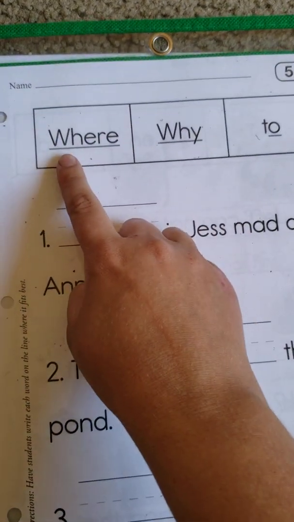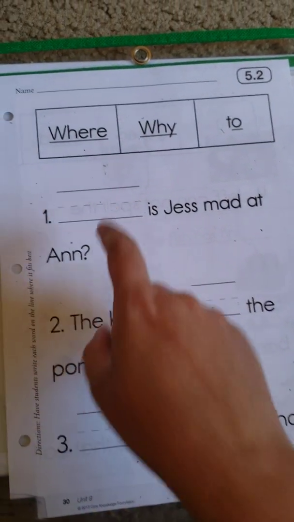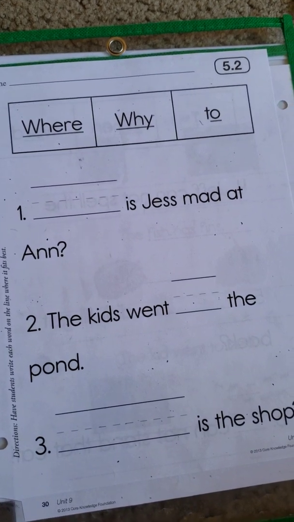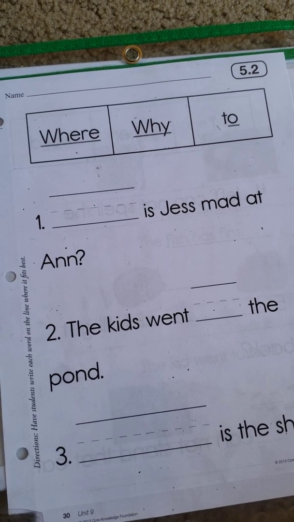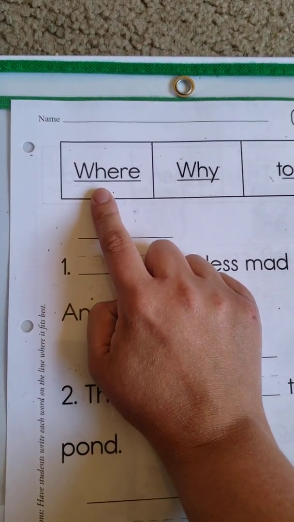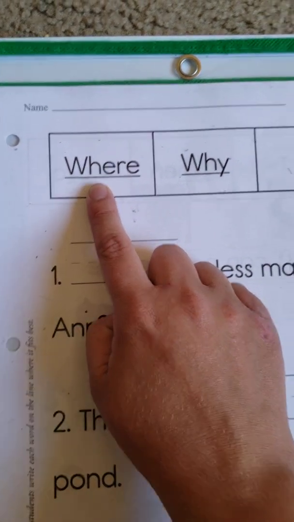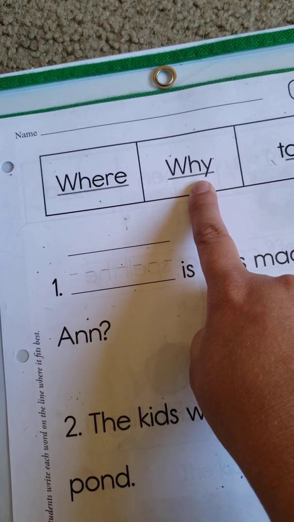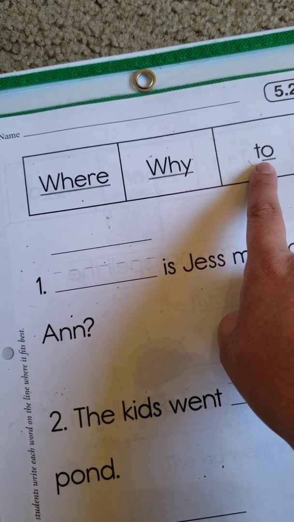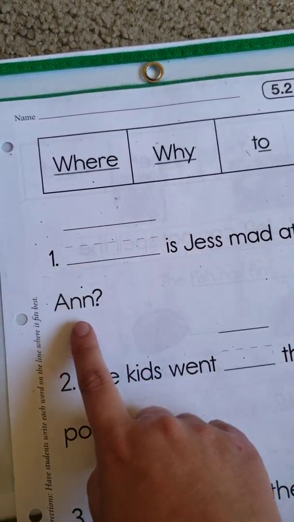For 5.2, there are our tricky words in the top boxes, and we have to find out where they go in these sentences. Where does it sound good? Let's read this first tricky word. This is our new one: where. I'm going to go through all 3 tricky words. Where, why, to. This first one, where. Let's see where it fits.